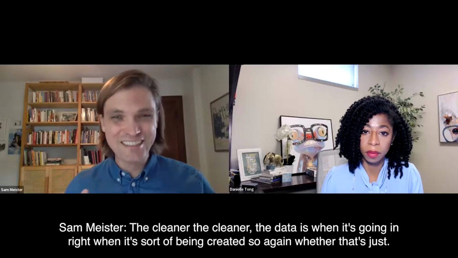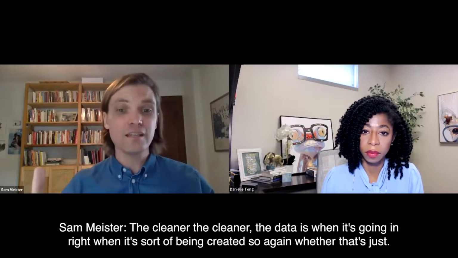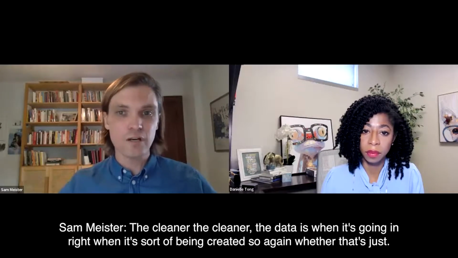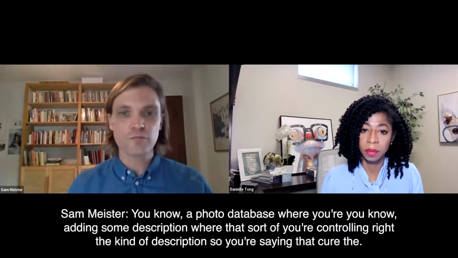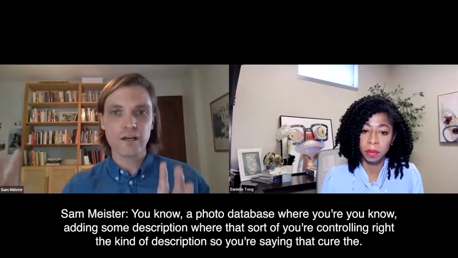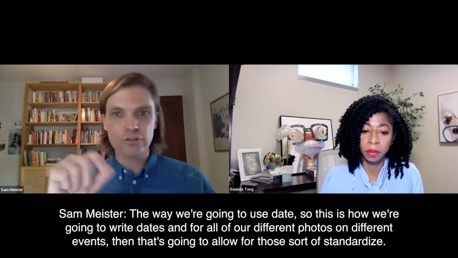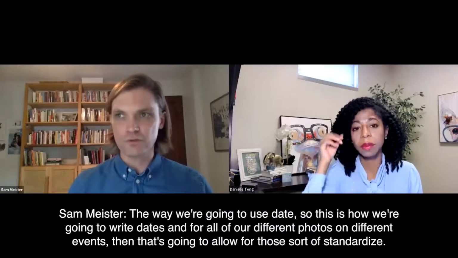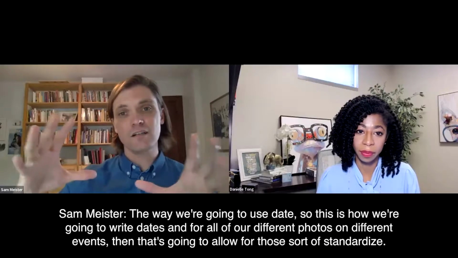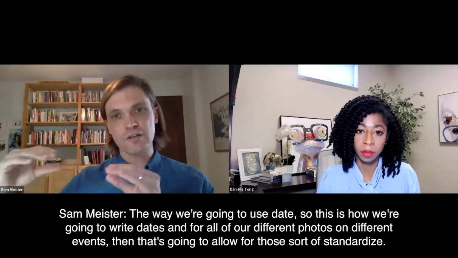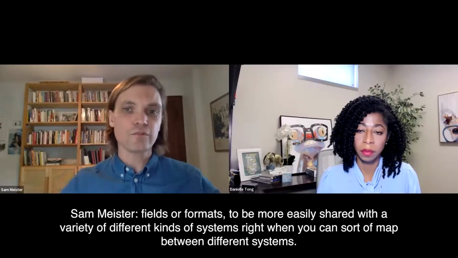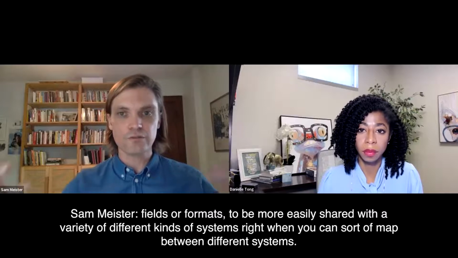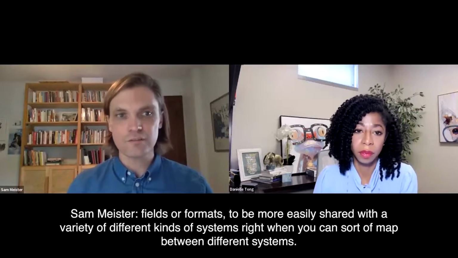The cleaner the data is when it's going in, when it's being created, the better. So whether that's just a photo database where you're adding some description, and you're controlling the kind of description, so you're saying, here's the way we're going to use dates, this is how we're going to write dates for all of our different photos on different events. Then that's going to allow for those standardized fields or formats to be more easily shared with a variety of different kinds of systems, when you can map between different systems.